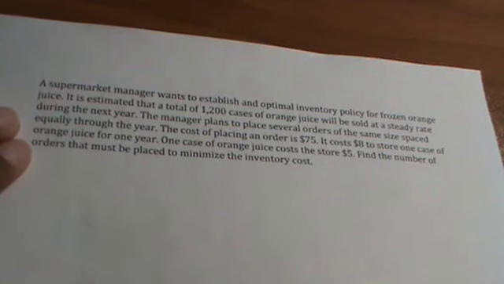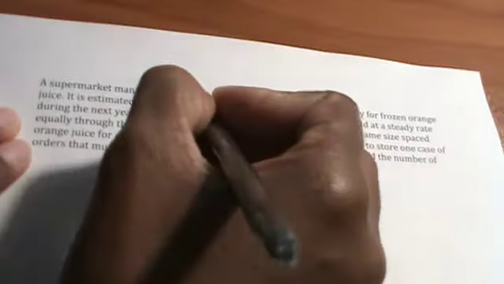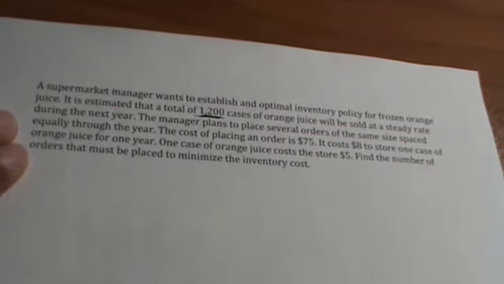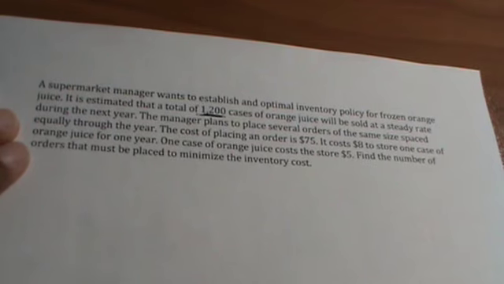Okay, so I know that was a lot to take in. So let's start from the very top. We have a total of 1,200 cases, and we're trying to sell these over the course of the year. So if we take the number of cases that we have in a single order and multiply by however many orders, then we should end up with 1,200 total.